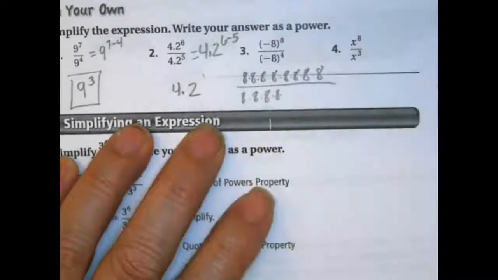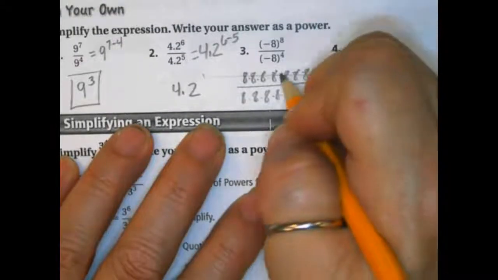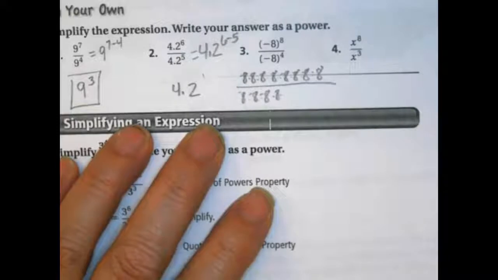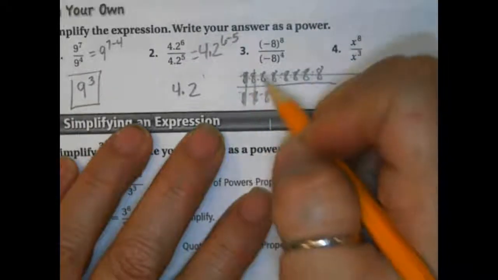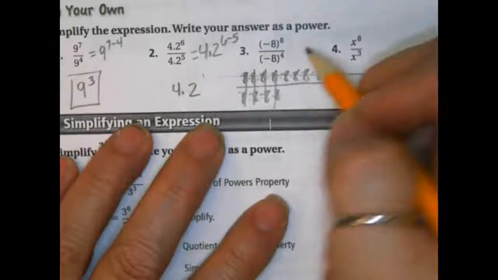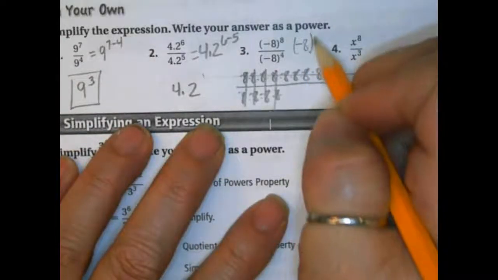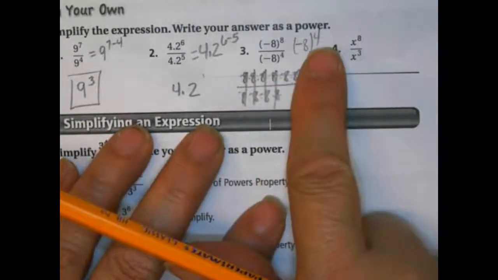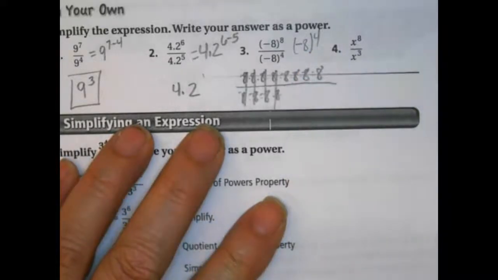But they're negative, right? It's just easier if I do them like that. Okay, and then you crossed out how many? 4. And what were you left with? -8 to the 4 power. Yes. Okay, you could have also just done 8 minus 4 equals 4. Okay, either way, I want to see the process.